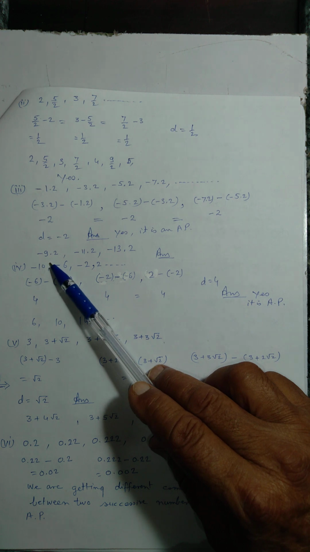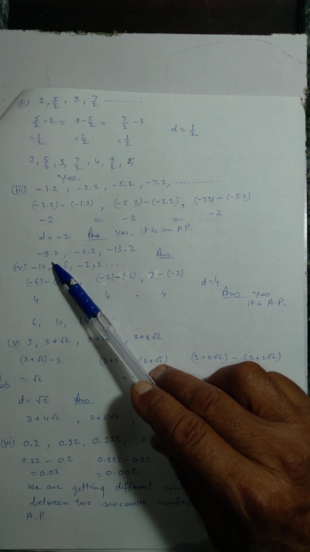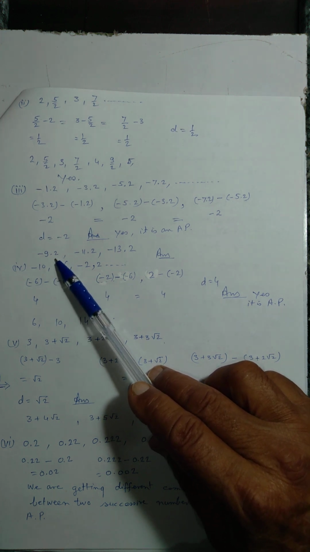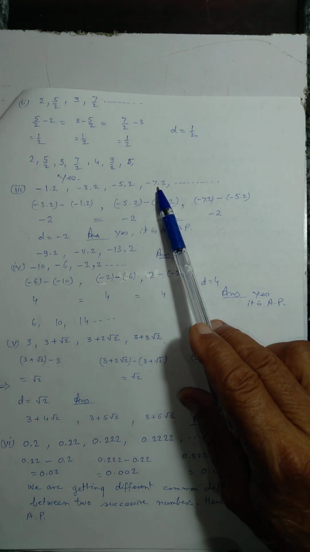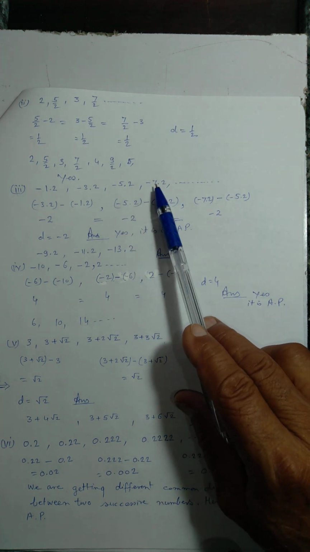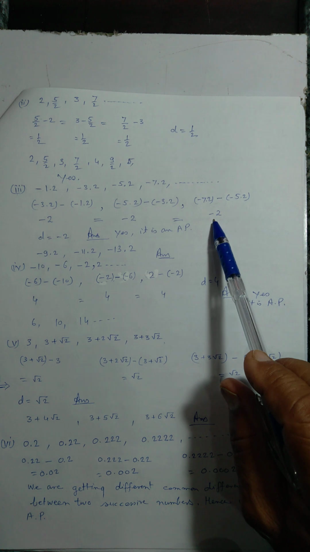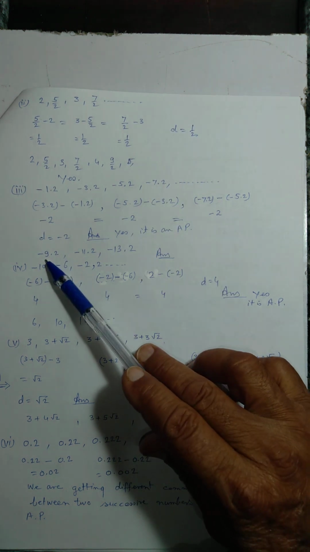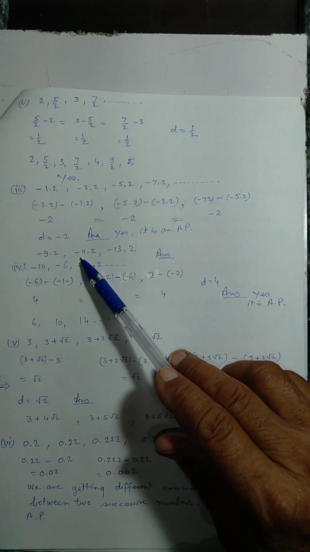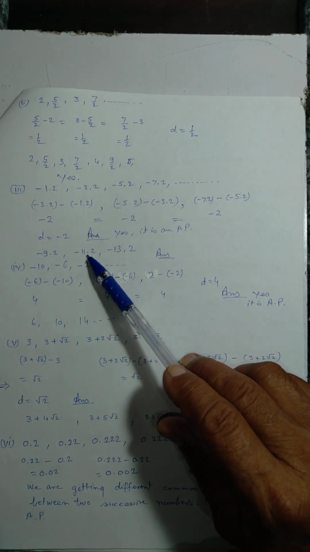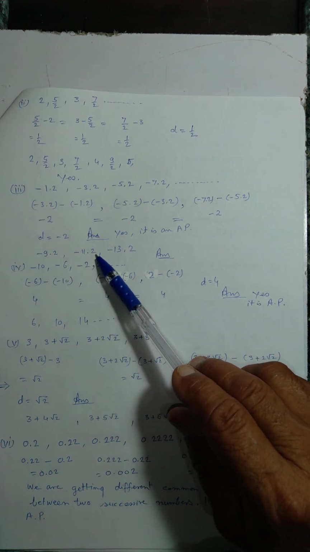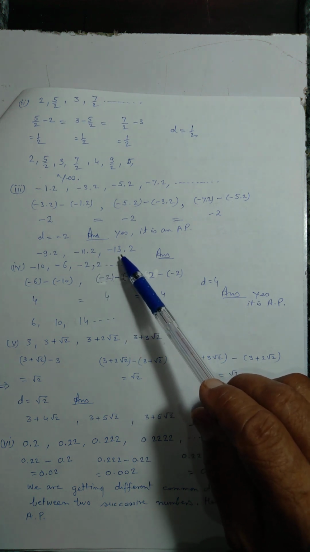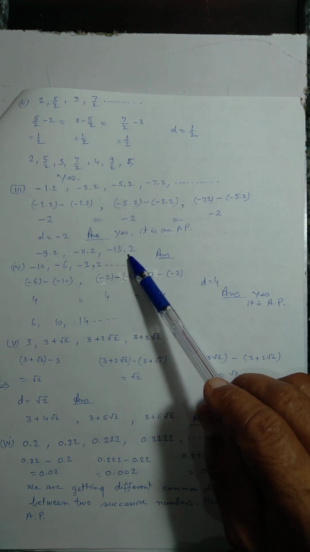So we have to write the next 3 terms. This much is given already, so you just add minus 2 to this. We will get minus 9.2. Again add minus 2, you will get minus 11.2. Again add minus 2, you get minus 13.2.